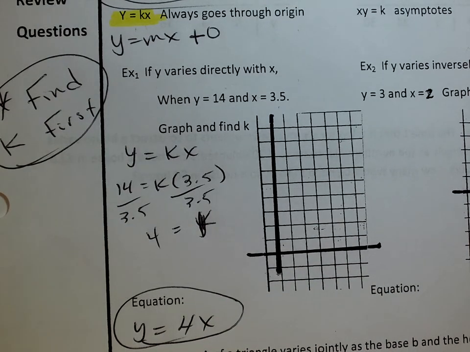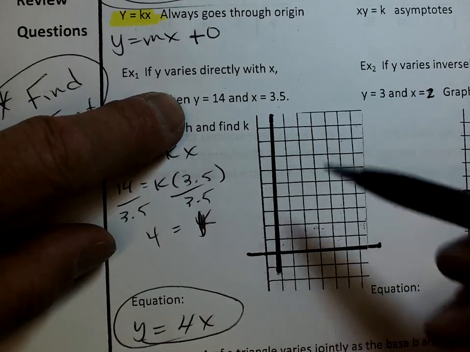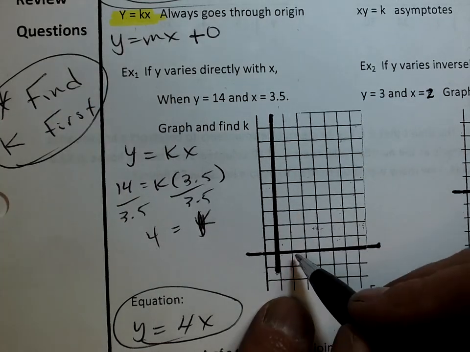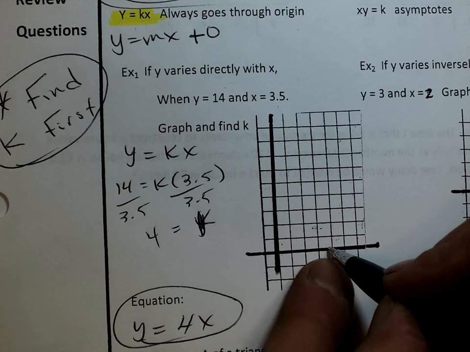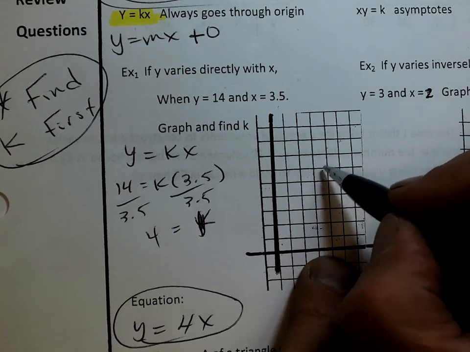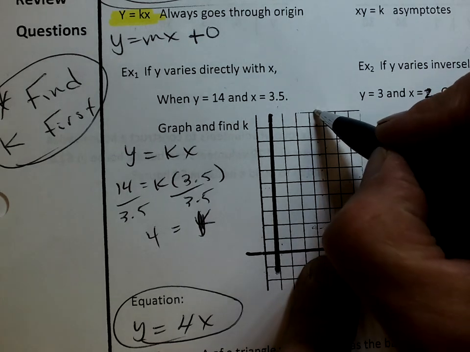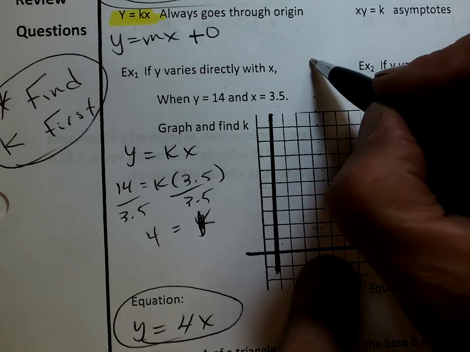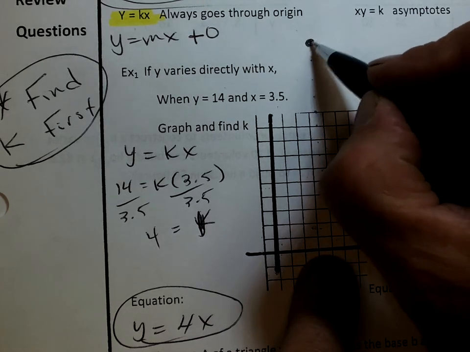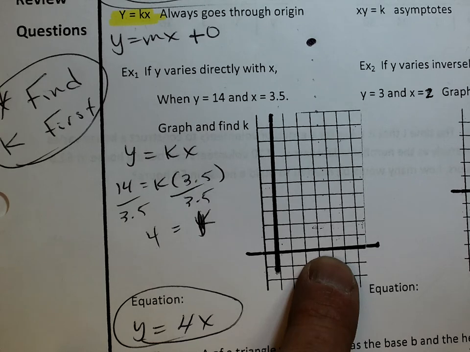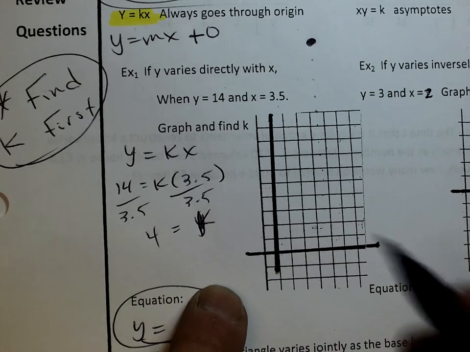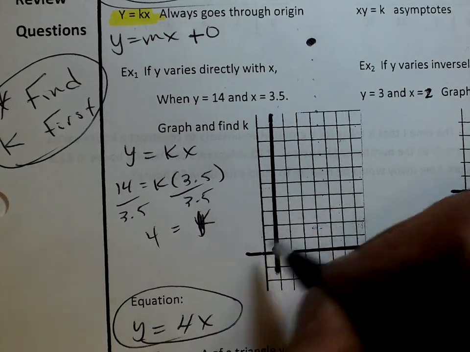Now I can graph this in a couple of ways. I'm going to graph it two ways. One, just with the information. If y is 14 and x is 3.5, I go 1, 2, 3.5, then 1, 2, 3, 4, 5, 6, 7, 8, 9, 10, 11, 12, 13, 14. It's way up there, one point, even though it's off my graph. And I have a second point. It has to go through 0, 0. So my other point is 0, 0.